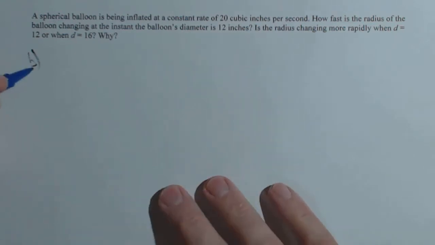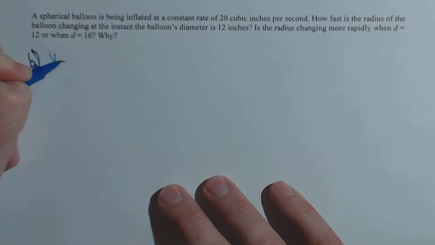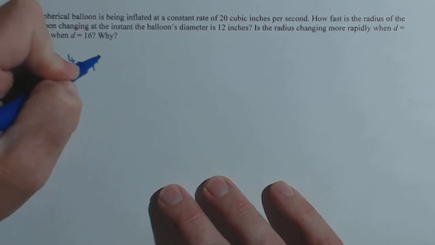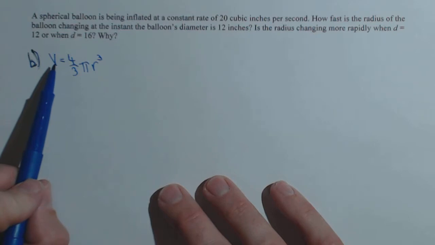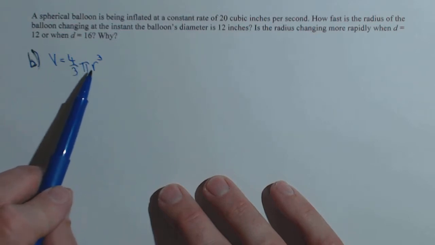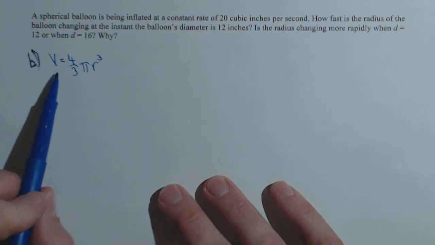and in part B, what we see is that we are asked to use the formula for the volume of a sphere, V equals 4/3 pi r cubed, and use this to get basically a relationship between the rate that the volume is changing and the rate that the radius is changing. So what we're going to do is differentiate each side with respect to t.